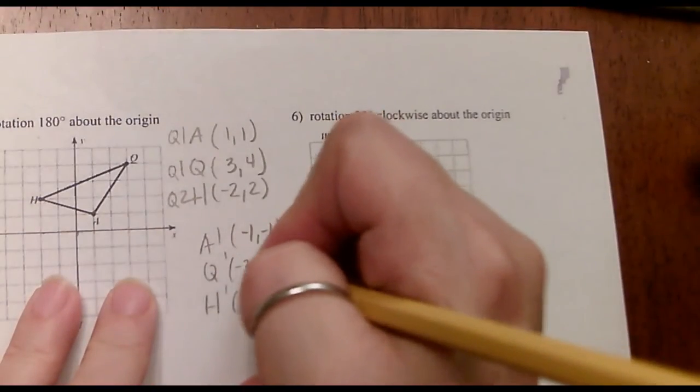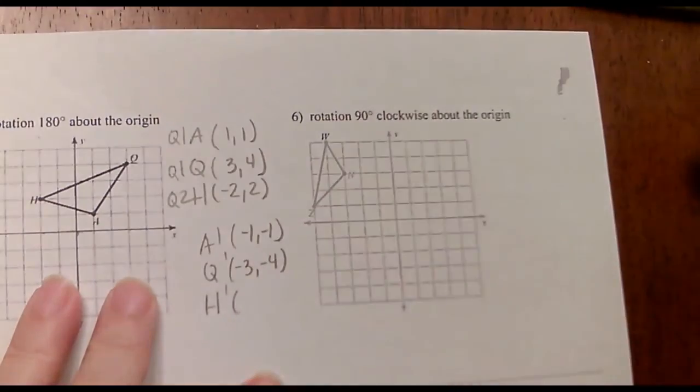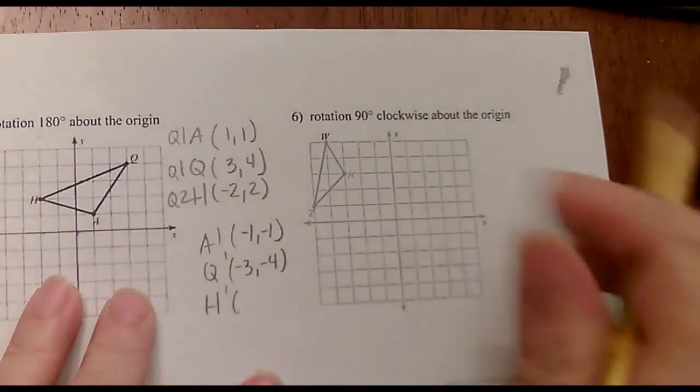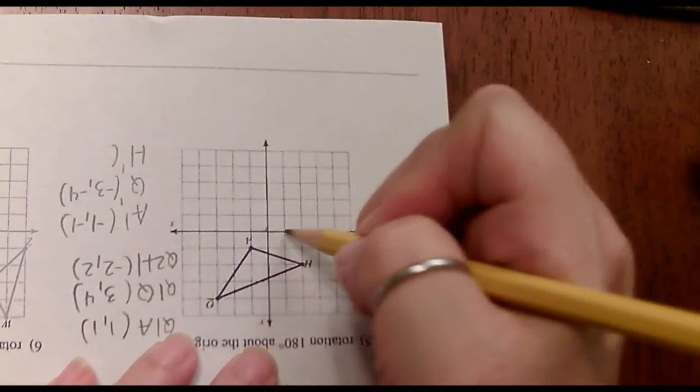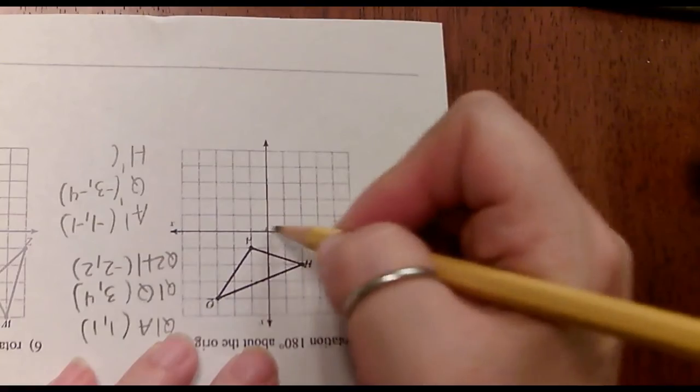So negative 3, negative 4. Now let's look at H. Flip it back around. For H, I'm going to go right 2, down 2. So positive 2, negative 2.